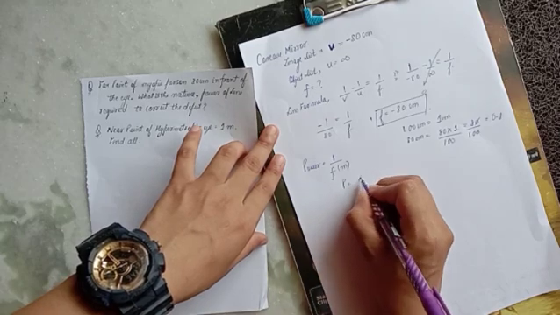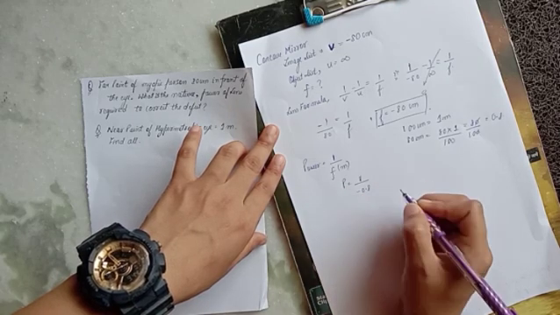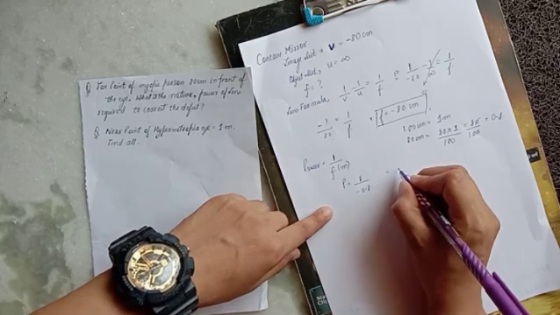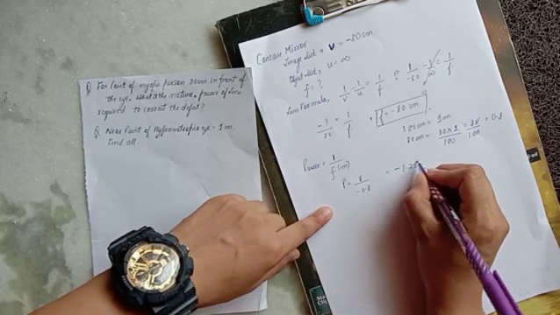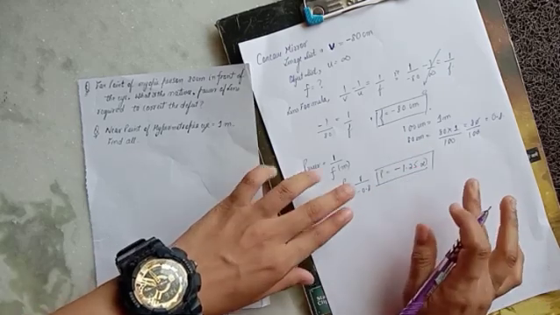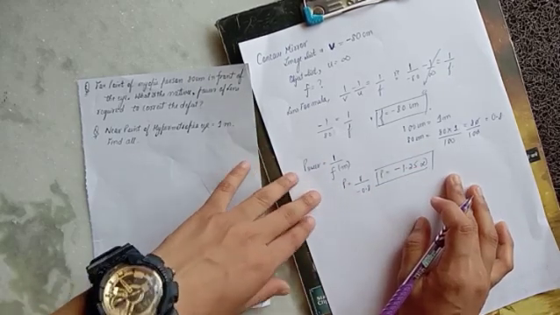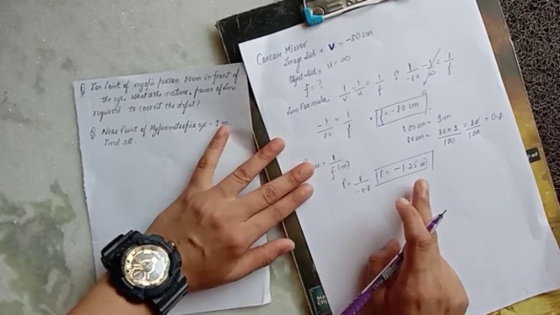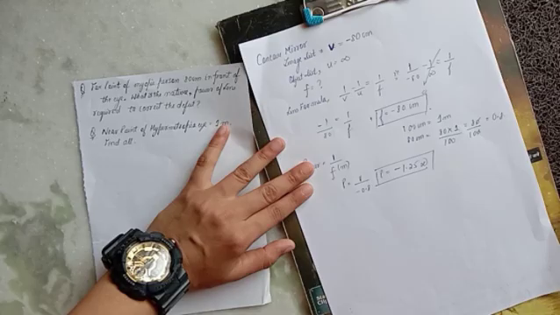So power would be 1 upon minus 0.8. Do not forget the negative sign. So I'll be getting the power somewhat 1.25 diopter, since its unit is diopters. So the power of the concave lens required is minus 1.25 diopter.